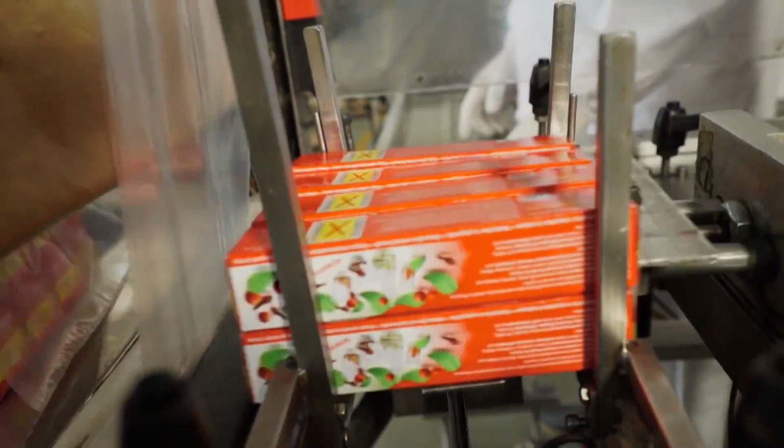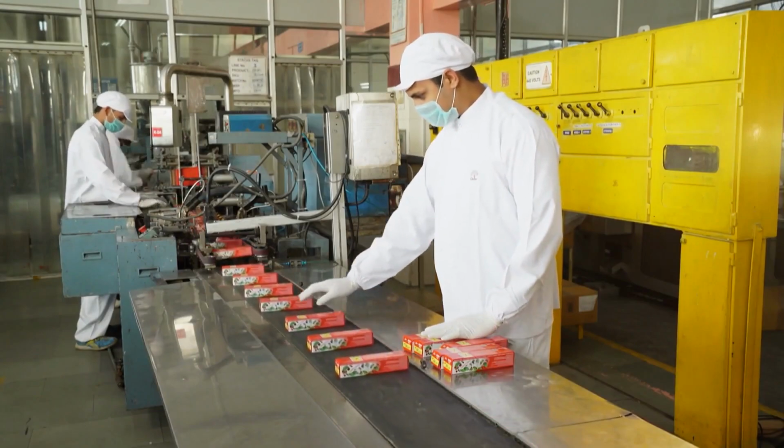Now, let's look at a detailed analysis of the manufacturing process of toothpaste.